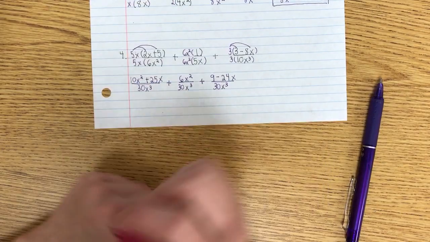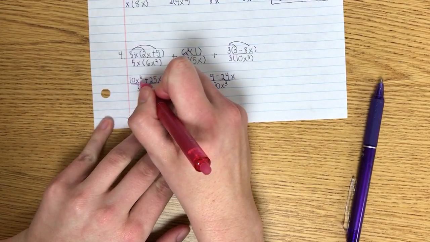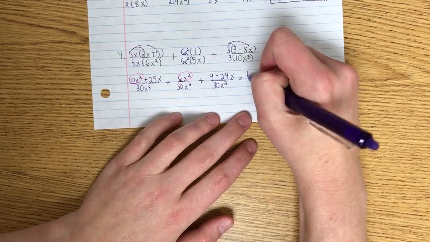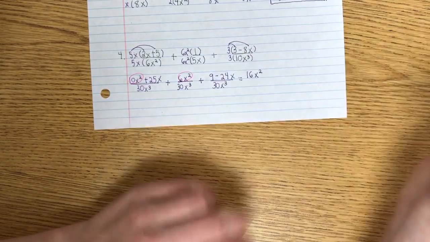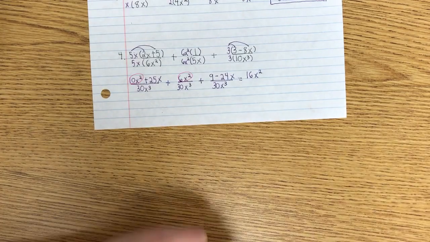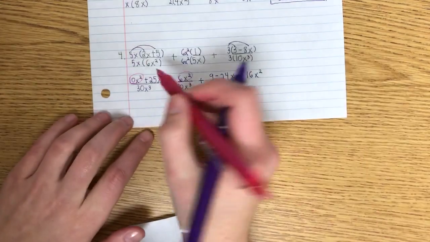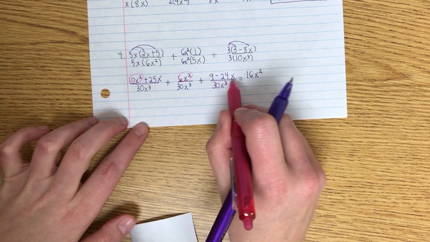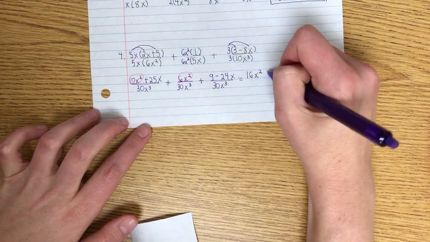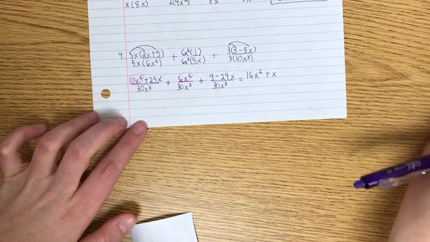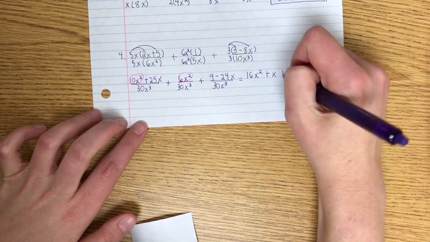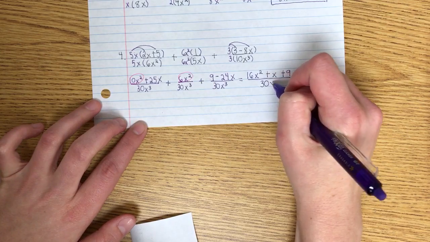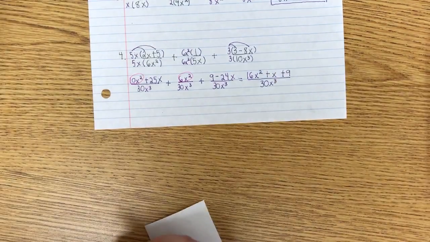Now that all three of my denominators match, I'm just adding. There's no subtraction in between, so I can combine like terms. So this 10x squared goes with this 6x squared to produce 16x squared. Okay, and then I've got this 25x minus this 24x, so that'd be plus x, and then this 9, plus 9, over 30x cubed.